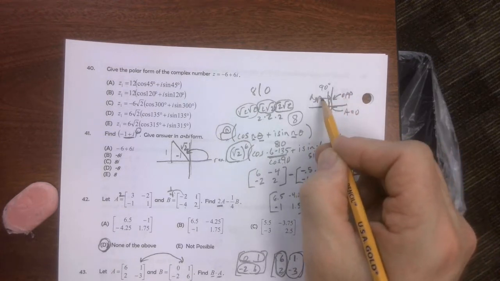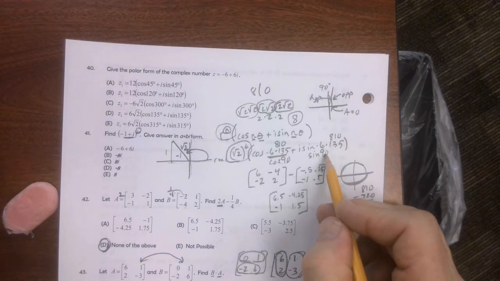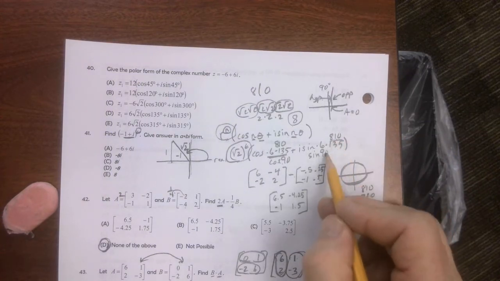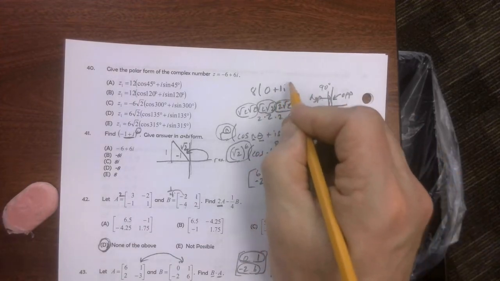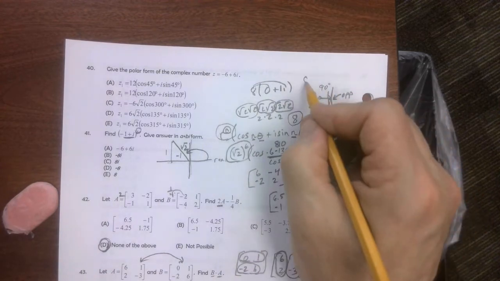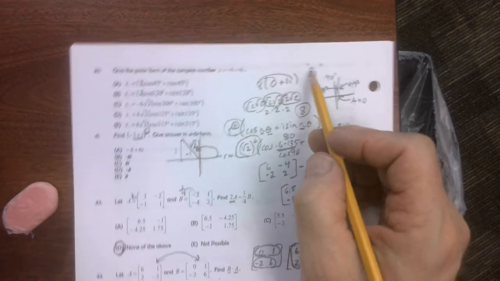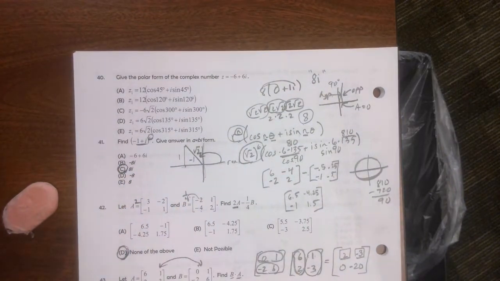Those two things are the same and they're positive. So that's sine of 90 degrees, which is the same thing as sine of 810. And you can type that in your calculator. You're on an exam, for Pete's sake. Would be 1, so that'd be 1i. Distribute, and all I'd get is 8i. Technically, it's 0 plus 8i, but as you can see, letter C is waiting for us to circle it.